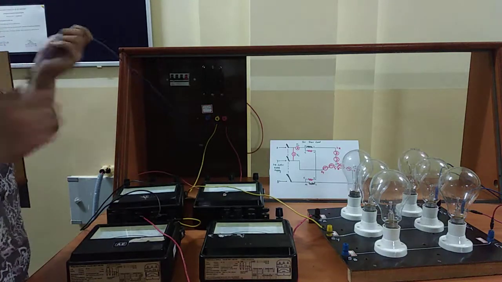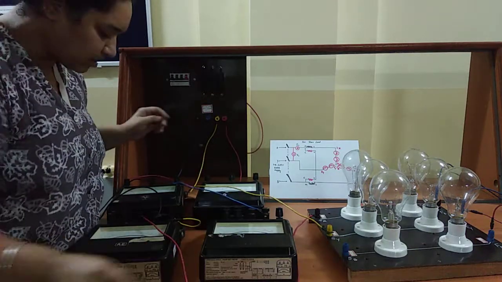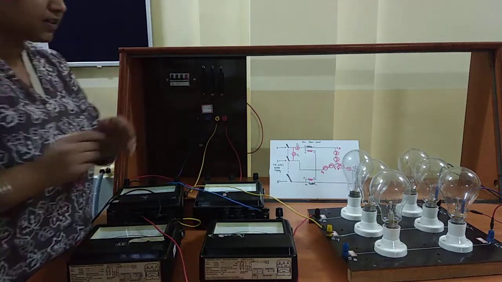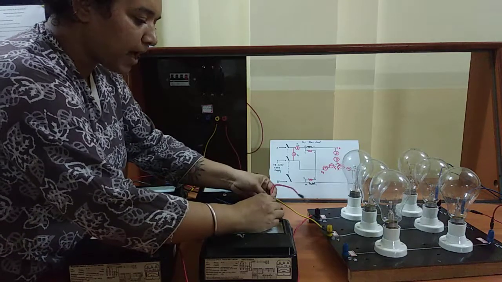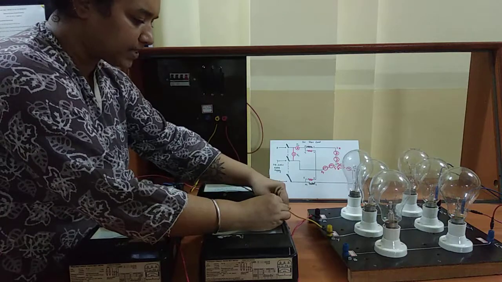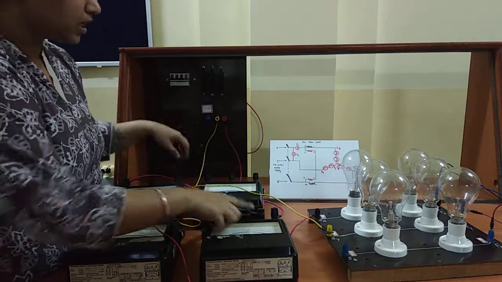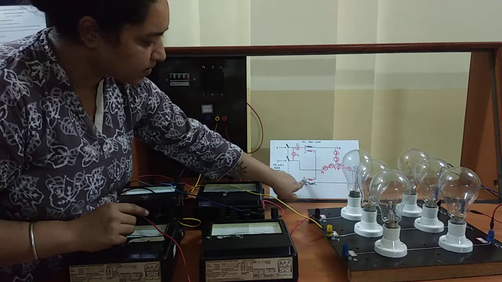So B has come to the point where we have the mains terminal, and we also have to connect the point where M and C should be connected externally. So this is the point, M and C will be connected externally. Alright, M and C is connected.